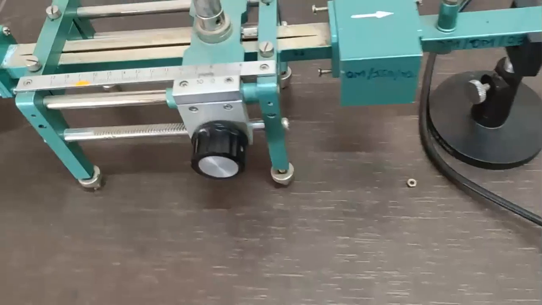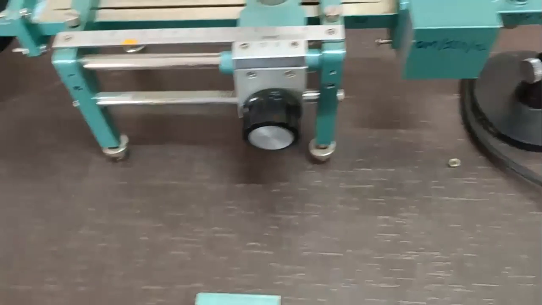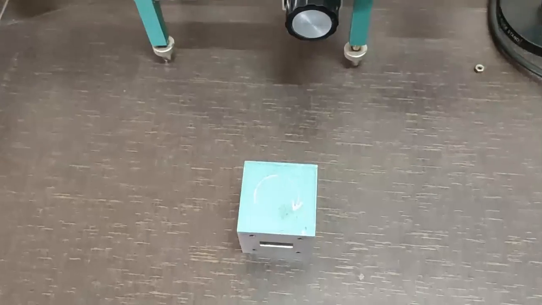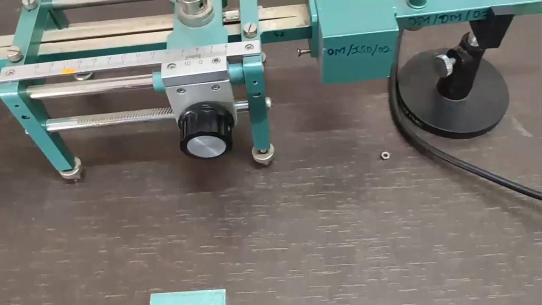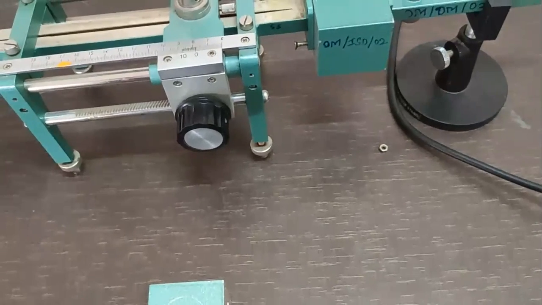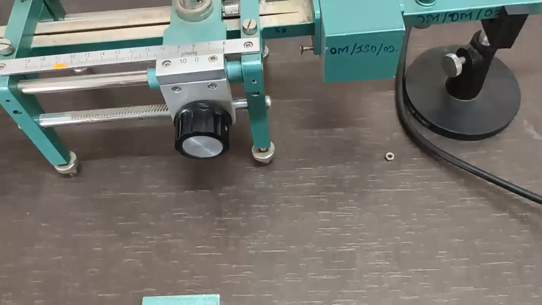A similar procedure to the isolator can be applied for the circulator, meaning you can find the insertion loss of the circulator. For finding insertion loss, you have to find V1 and V2. V1 is the voltage before insertion of the circulator, and V2 is the voltage after insertion of the circulator.